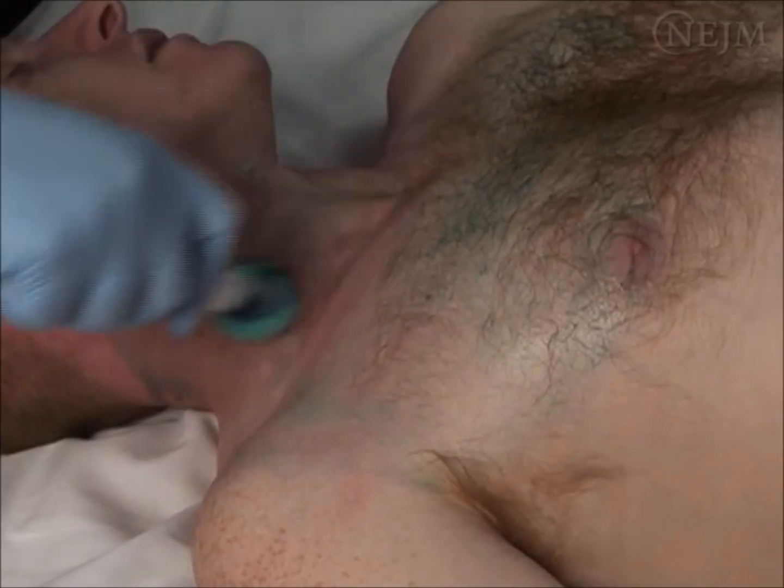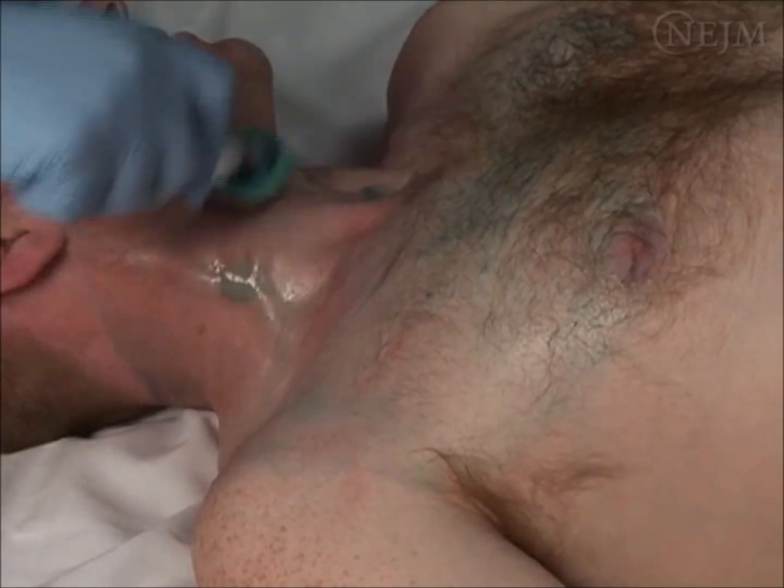Prepare the area by scrubbing the skin with chlorhexidine for 60 seconds and drape the site.